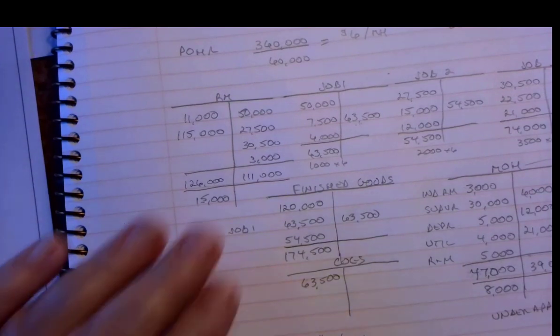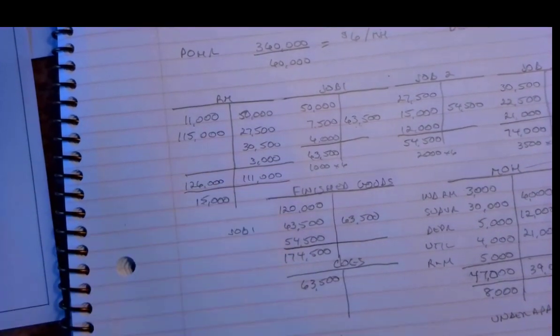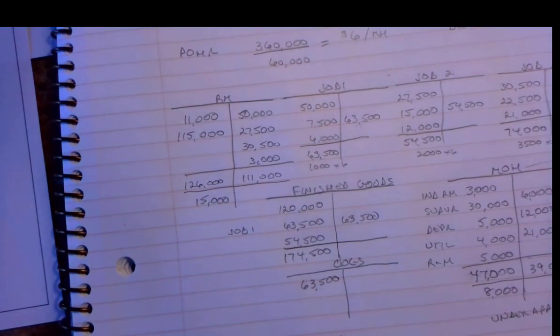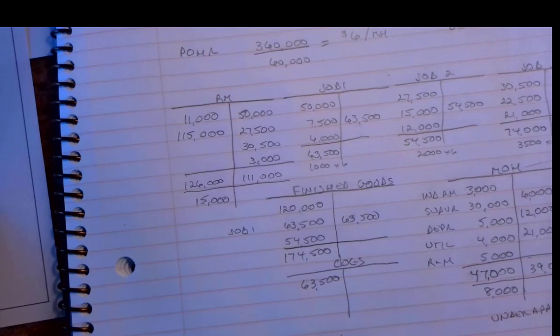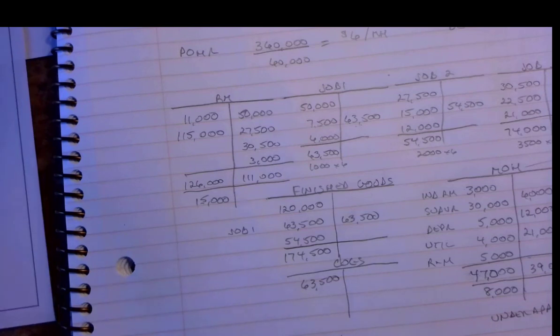Oops. I'm going to put a label in here first. So applied overhead is $39,000, and they say that we had 6,500 machine hours times $6 per machine hour. Yeah, that comes up with 39,000, so that's right. Actual amount of overhead incurred.